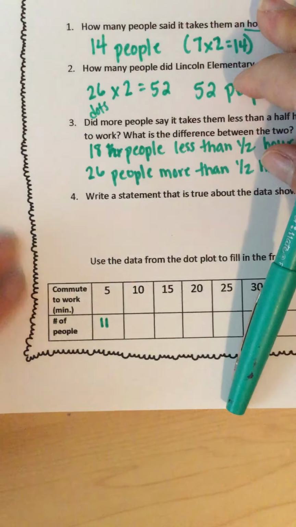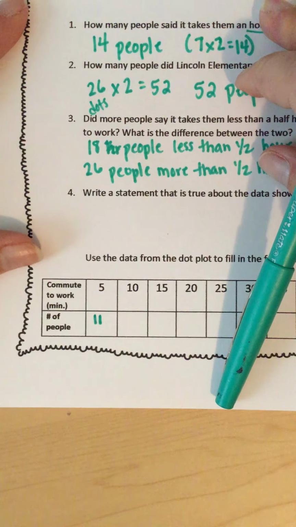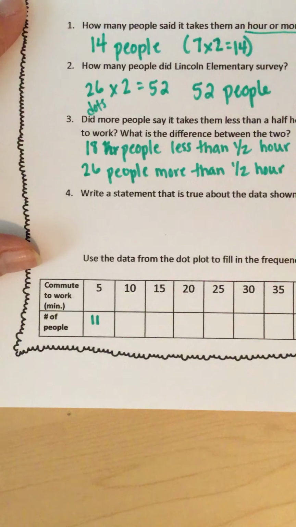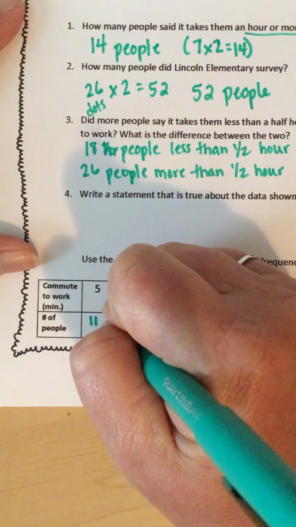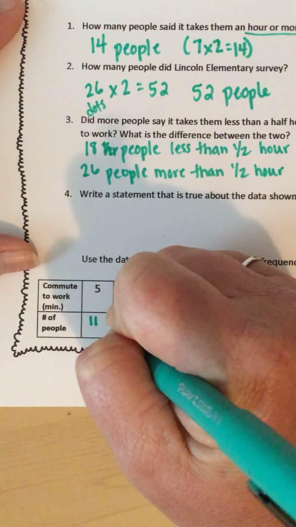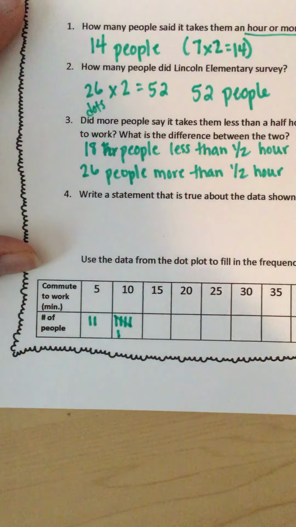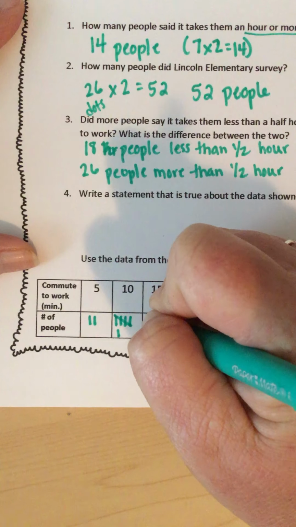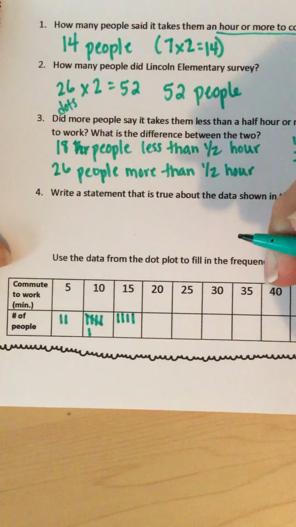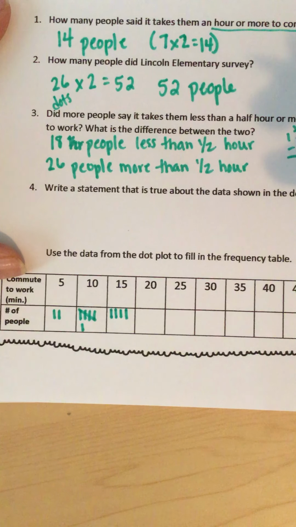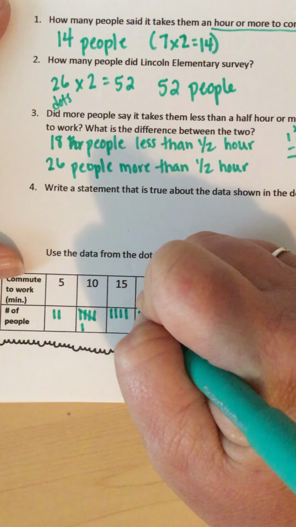For 10, we have 3 dots. How many would we have? Well, 3 times 2 is 6. So I'm going to do 1, 2, 3, 4, 5, 6. All right, for 15, we have 2, so that tells me that there's going to be 4. 1, 2, 3, 4. For 20, we have 3 dots, so that's going to be 6.